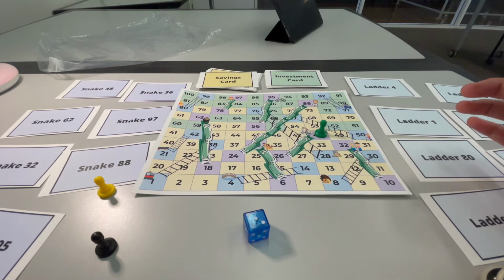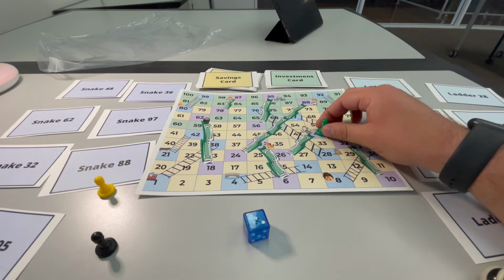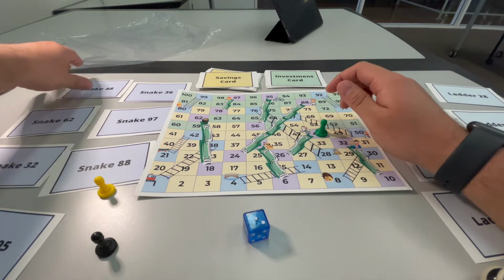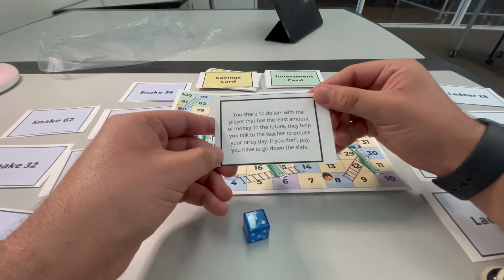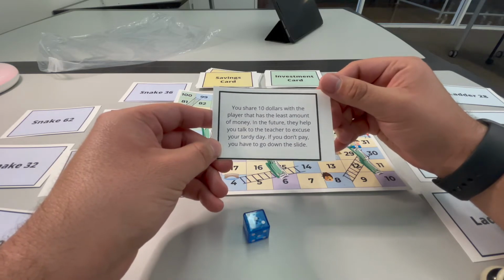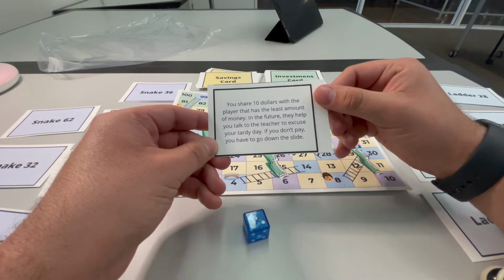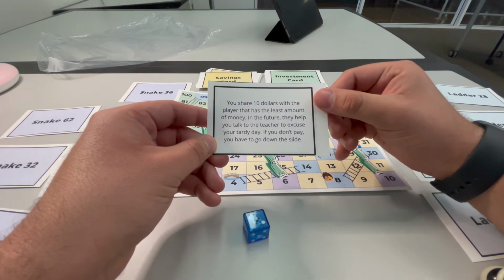Now we'll talk about what happens when you land on the top of a snake or a dollar sign. In this case, let's say we landed on 48. We get the card for snake 48, and it says, you share $10 with the player that has the least amount of money. In the future, they help you talk to the teacher to excuse your tardy day. If you don't pay, you have to go down the slide.